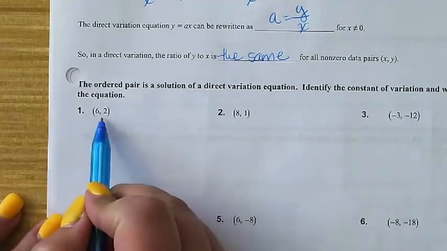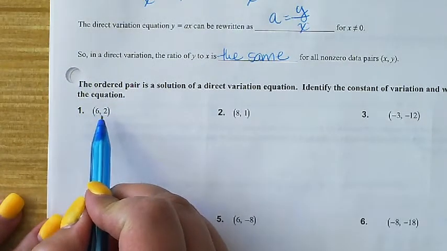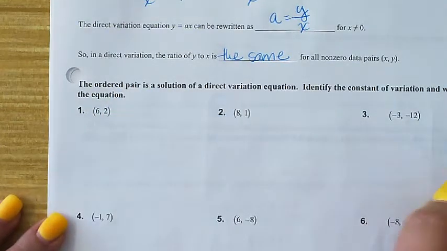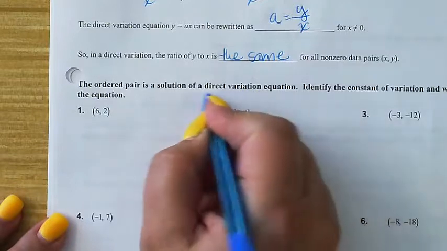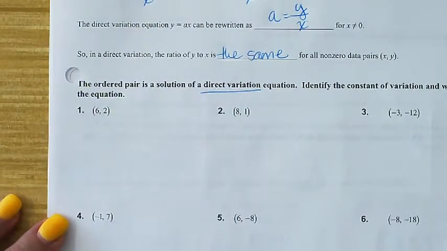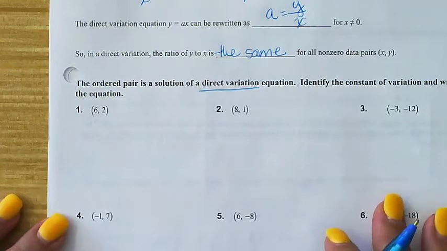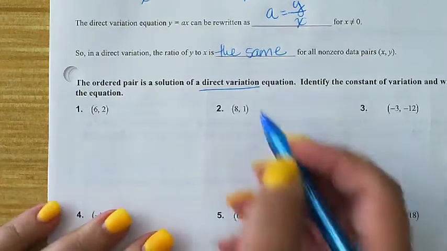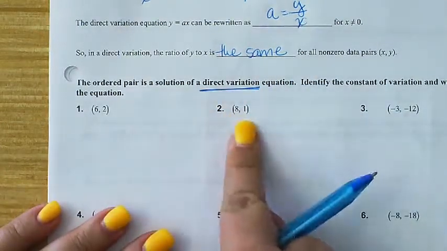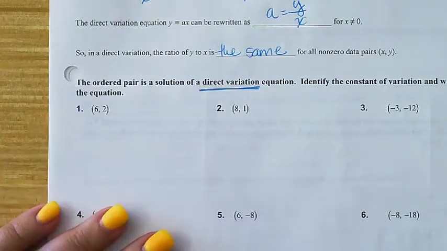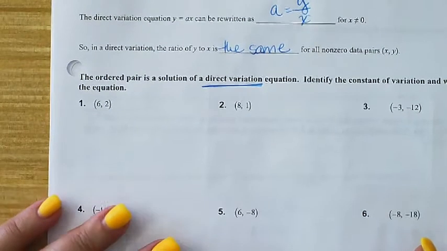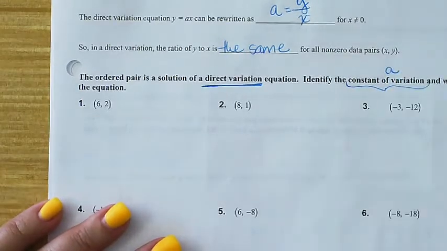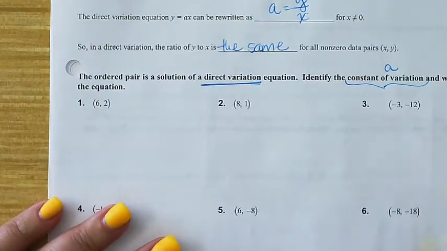It allows us to tell what the entire equation is of a direct variation from just one point. Okay, so the important part on this example of problems is that the ordered pair has already been given to you as being direct variation. We don't have to prove it or figure out if it is. They're telling us the ordered pair is a solution to a direct variation equation, so there's no doubt about it. They're telling us that these are a point in a direct variation equation. So we want to identify the variation. Well, remember that constant of variation is a, and then we want to write the equation.